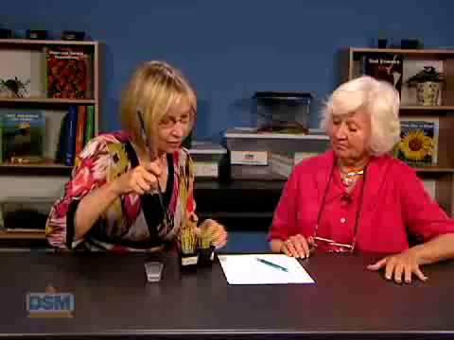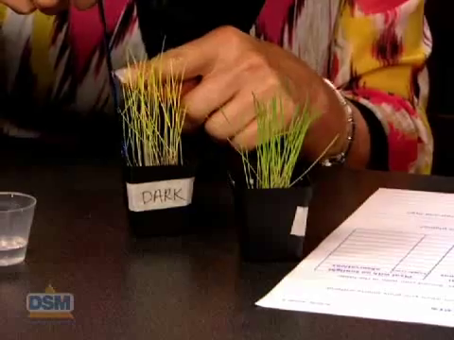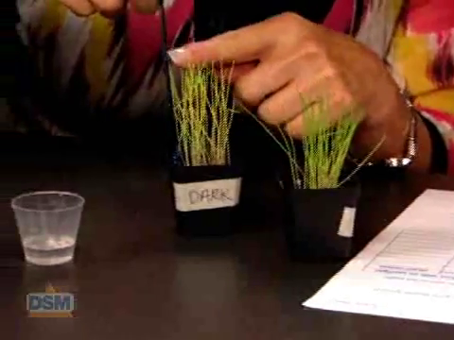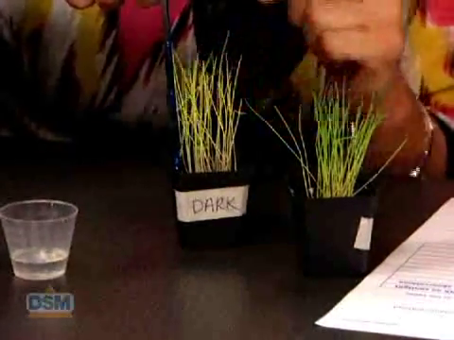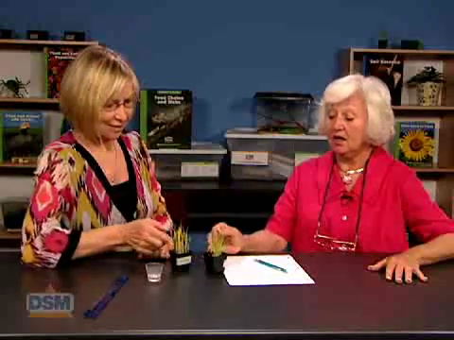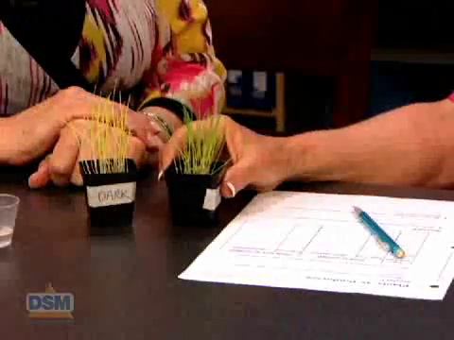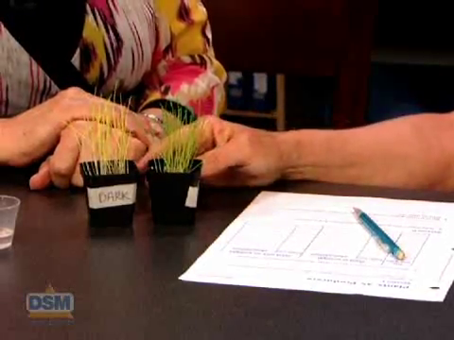All right, and then the plant in the dark, I'm going to measure the tallest grass blade, and it's about 8.5 centimeters tall. That's interesting. So the plants in the dark actually grew a little bit more. I wonder if that's because the plants grow initially because they have food in the seed. So I can see no significant difference in the height, but there is a little difference in the color and maybe the health of the plant. Does it look a little different?